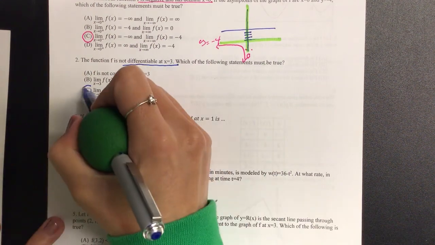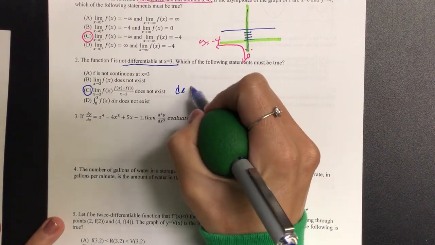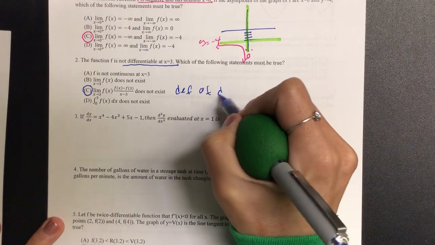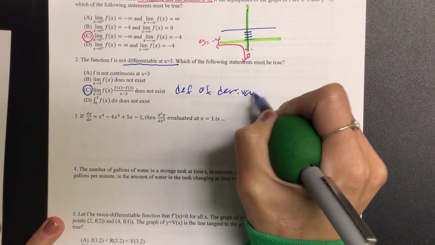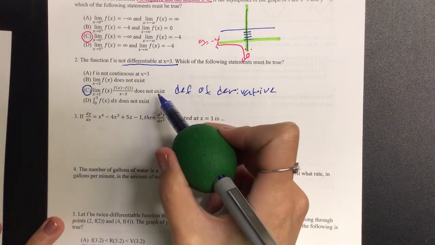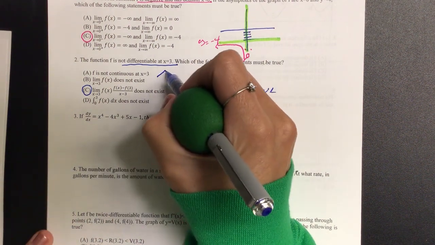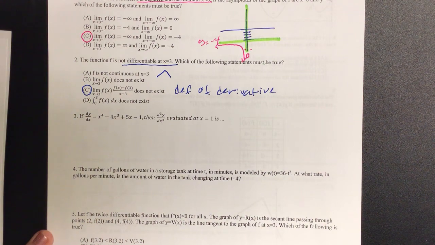We know it has to be C because if there's no derivative, this right here is the definition of derivative. So if that is the definition of derivative and it says it's not differentiable, then it's not going to exist. And let's actually look through all of them. Part A says the function is not continuous at 3. Okay? It could be a cusp. And if it is a cusp, it is continuous, but not differentiable.